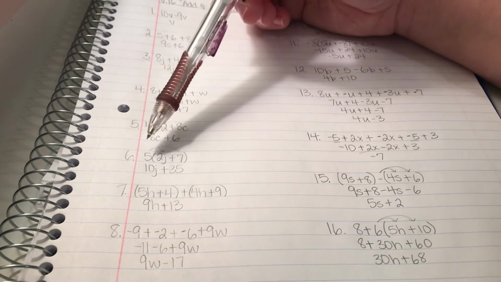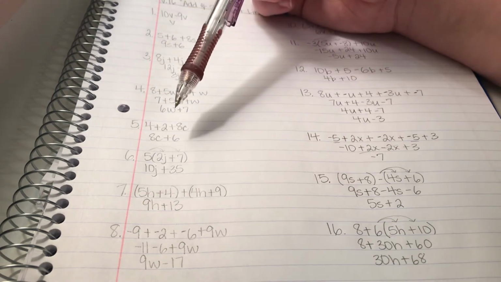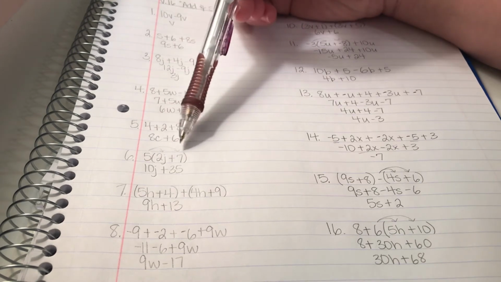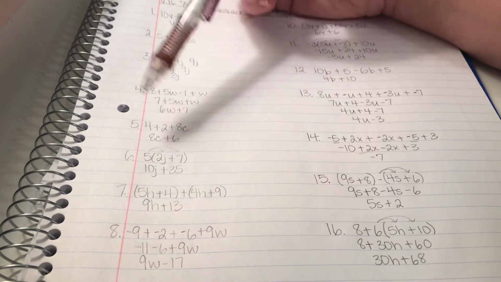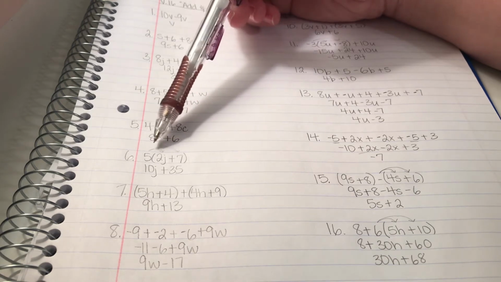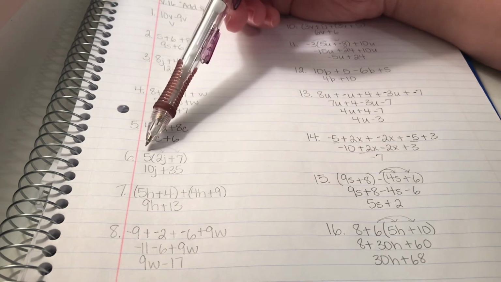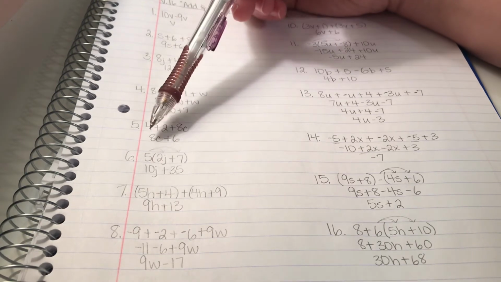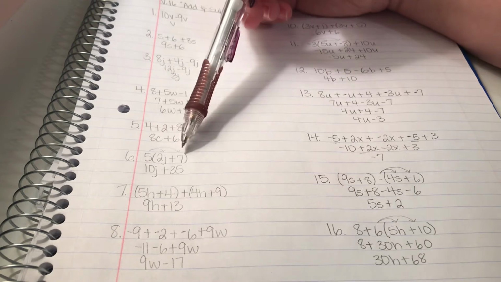Number 6, this is our first one in this set where we get to use the distributive property. So if you need some help remembering to distribute to both of the terms in the parentheses, I like putting these little arrows. It helps me remember that I have to do it 2 times. So first I'm doing 5 times 2j, which gives me 10j. Then this 5 also gets multiplied by 7.